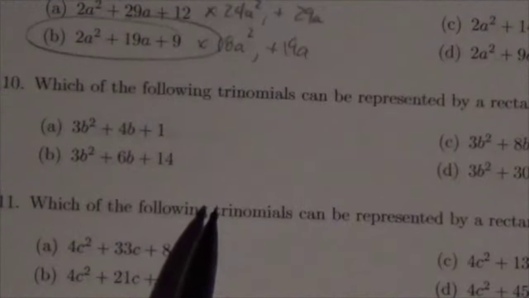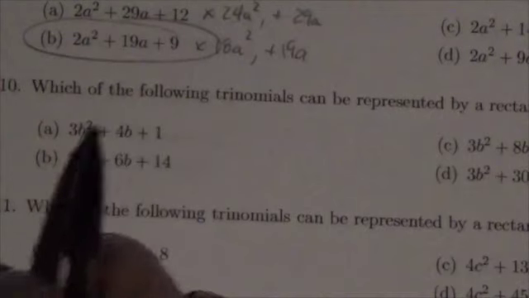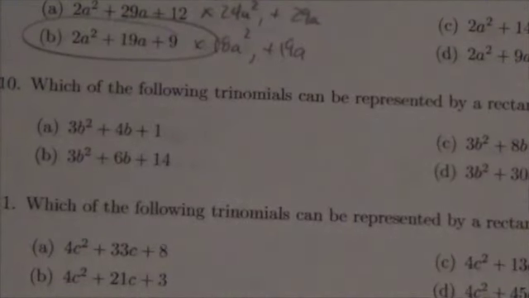Hi everyone, this is the Math 10C Polynomials review. This is multiple choice 10. Which of the following trinomials can be represented as a rectangle?